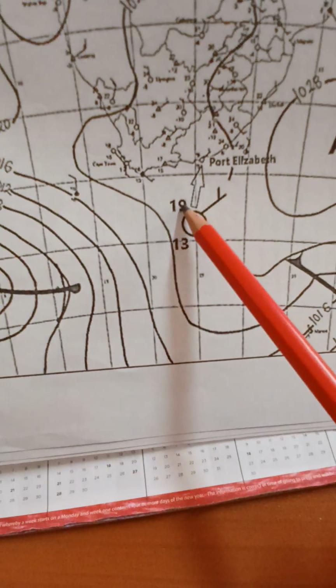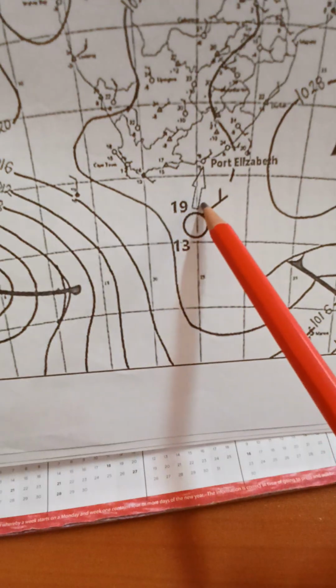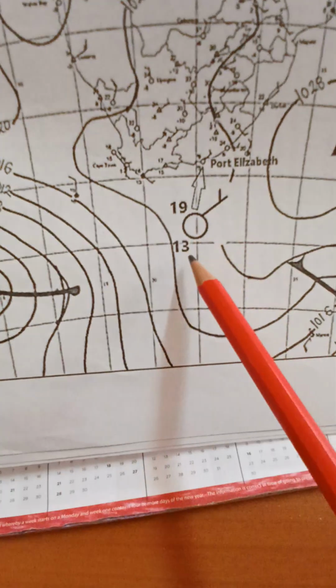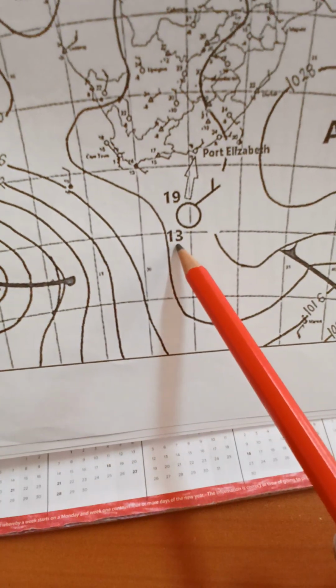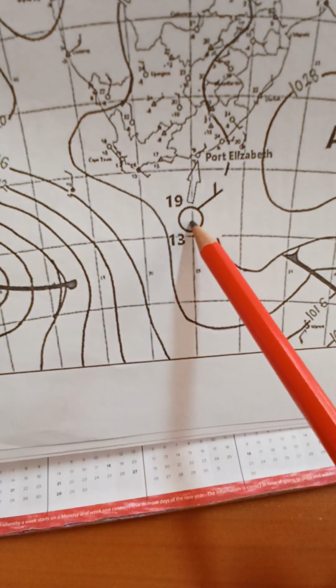So what do we have? We have got 19. You remember your weather station model. 19 is your air temperature, which is 19 degrees Celsius. Then you've got your dew point temperature here, which is 18 degrees Celsius. Then you can see that it's clear. Okay, cloud cover is clear.